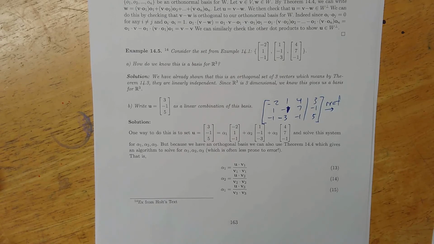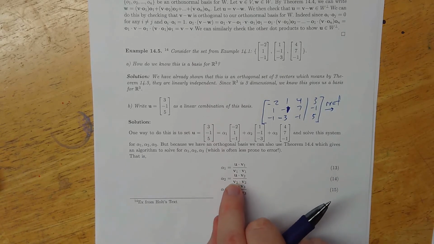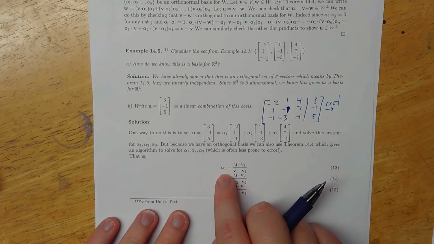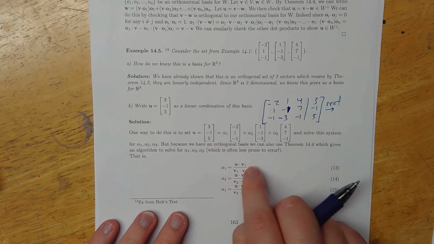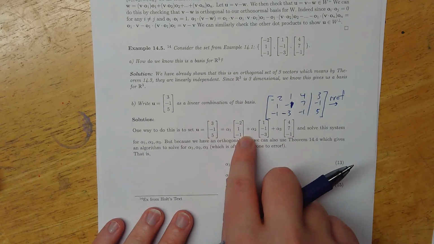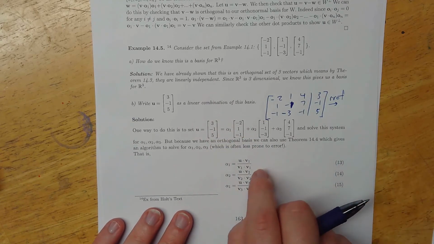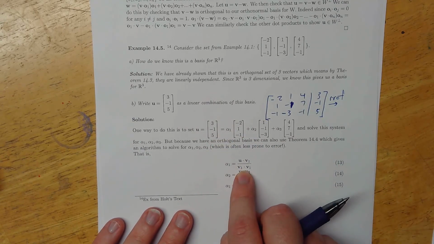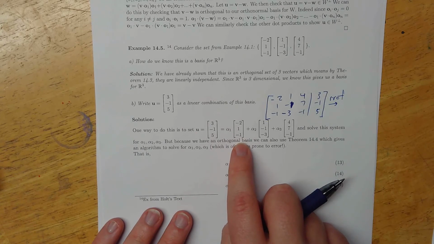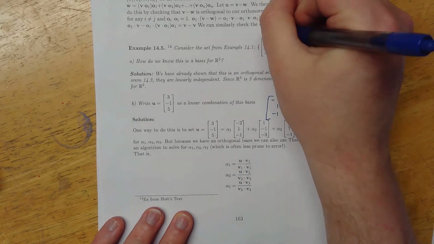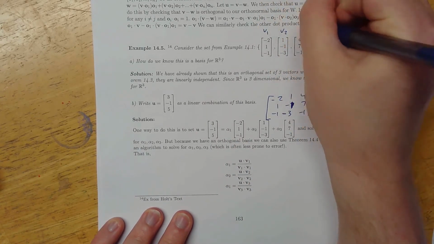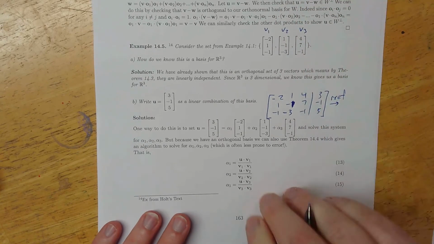So what is this way? Well, we use our theorem to make this coefficient equal to u dotted with the first vector, divided by the length of the first vector squared. Just to be clear, this is v1, this is v2, and this is v3 in the notation.